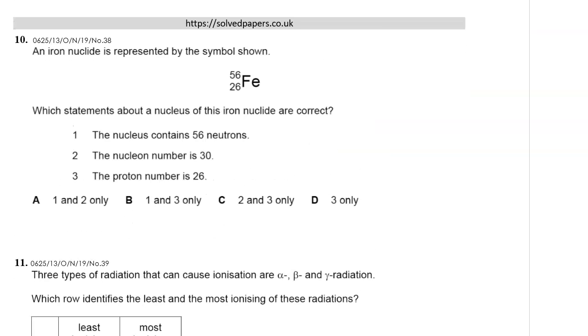Number 10. Number 10 is from variant 1.3, and this was question number 38. An iron nuclide is represented by the symbol shown here: atomic mass 56, atomic number 26. Of course, Fe is the symbol for the element iron. Which statements about the nucleus of this nuclide are correct?